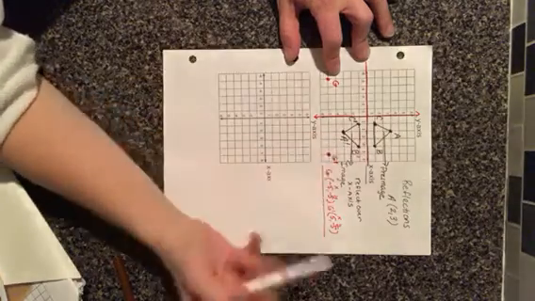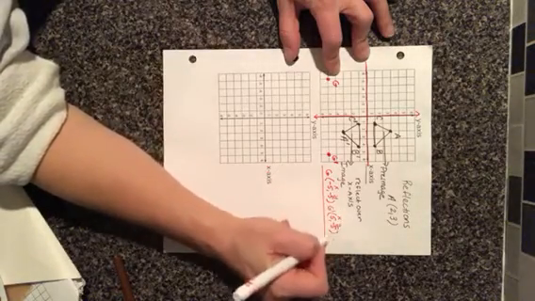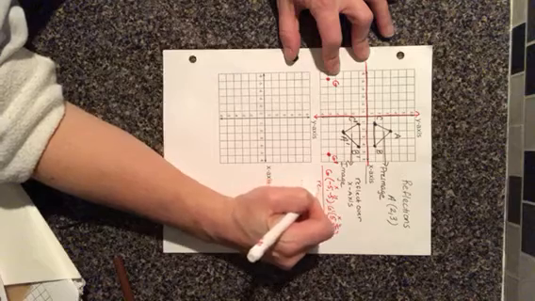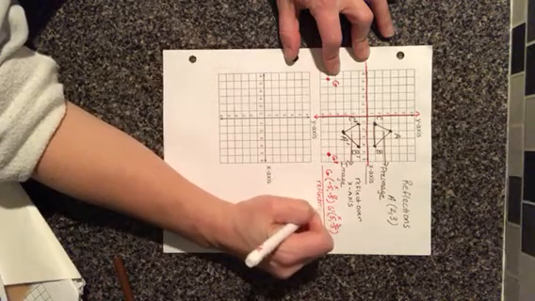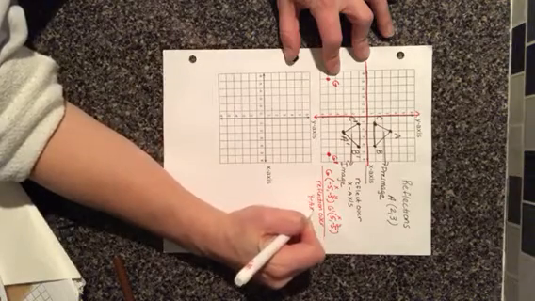Let's see if that's true when we talk about reflecting over the x-axis. Let's see what happens when we reflect over the x. So in this case, this was a reflection over the y-axis.